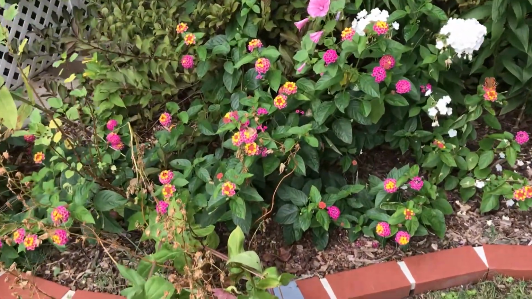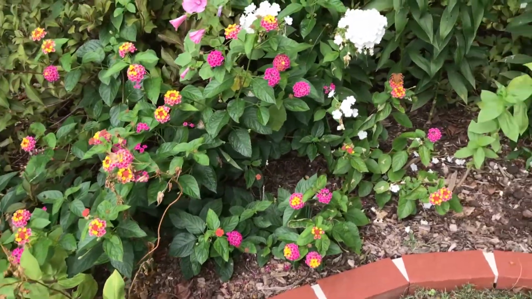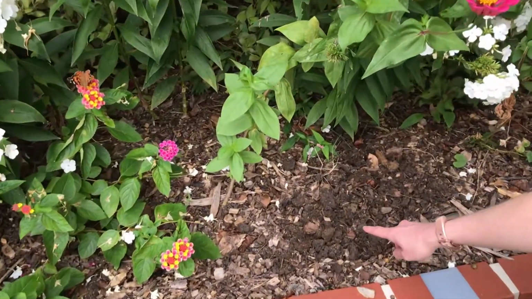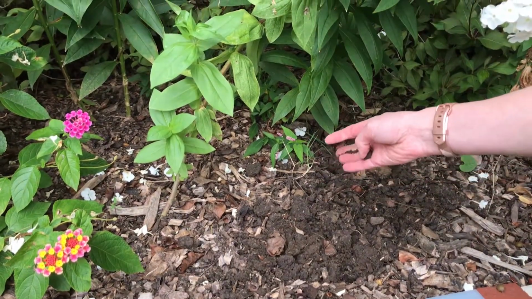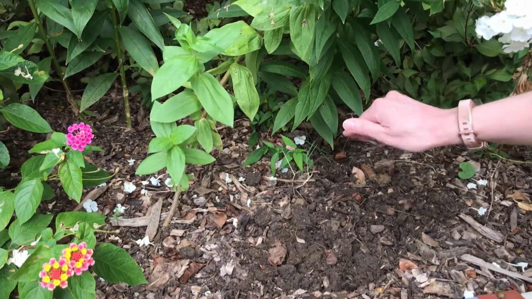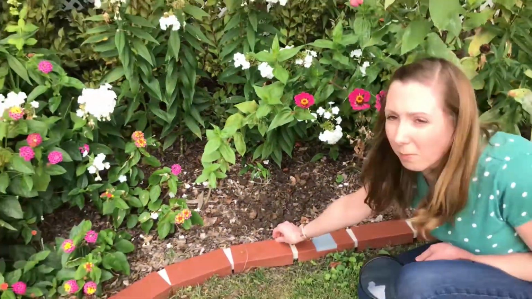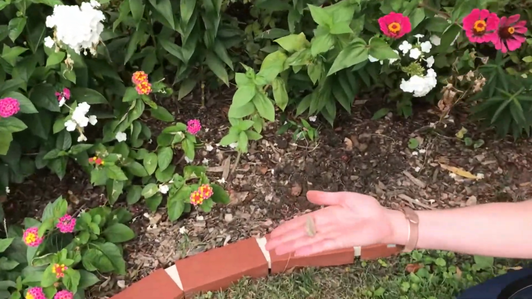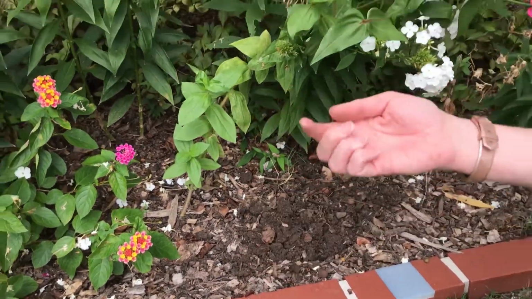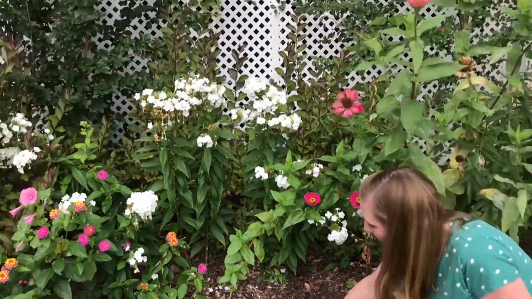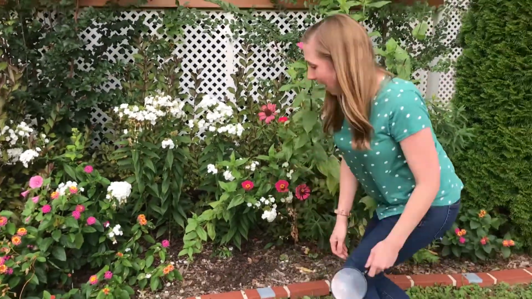Non-living things. What about the dirt? Is dirt living? I don't think dirt is living. I don't have to really take care of dirt. It's just there. What about a rock? A rock is a non-living thing. Oh, and there's another living thing barking. He wants to be part of it. The bricks. Our bricks are non-living.